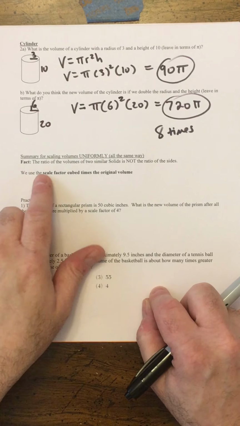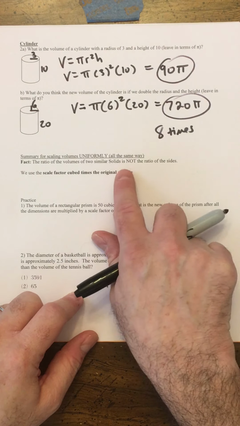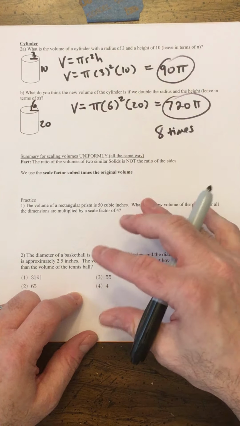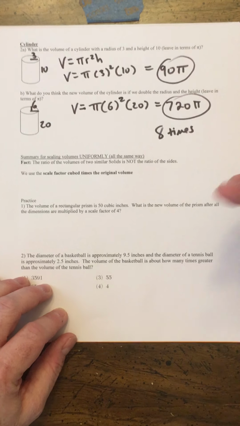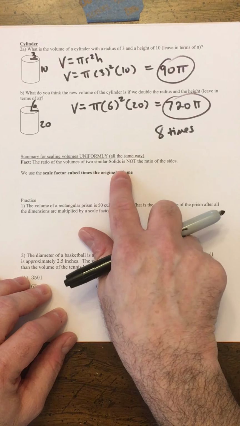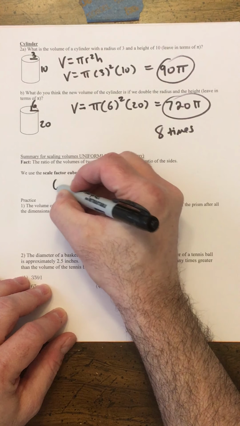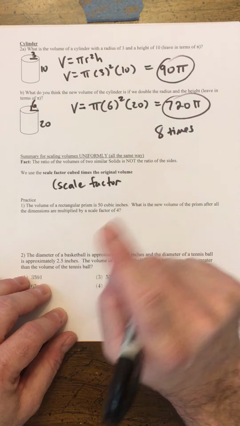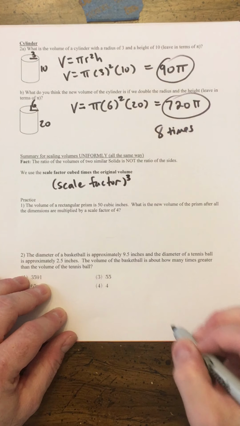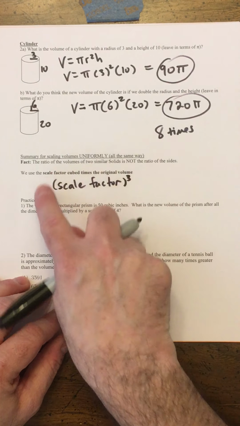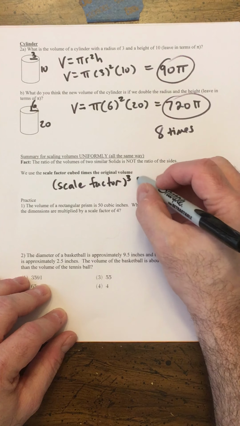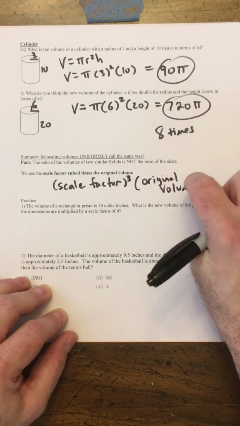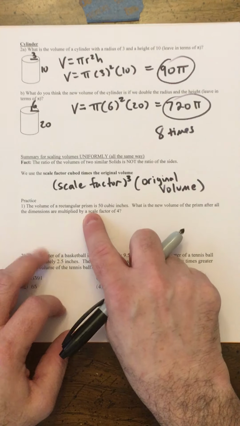All right, so here's a summary for scaling volumes uniformly, okay? And we'll talk about what uniformly means in a minute. It means all the dimensions are scaled up the same amount, okay? So in order to do this, what you do is you take the scale factor that you're given, basically the one-dimensional scale factor, the scale factor of the sides, and you cube that scale factor. That's going to be your volume scale factor. And then you multiply that by the volume that you know, the original volume, and that will give you the new volume.